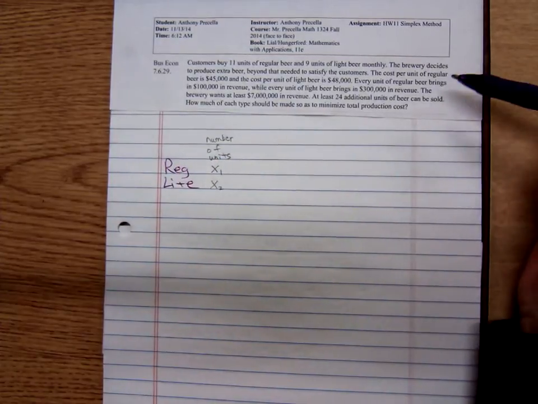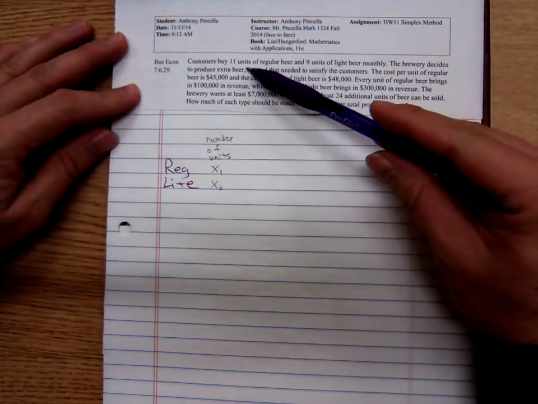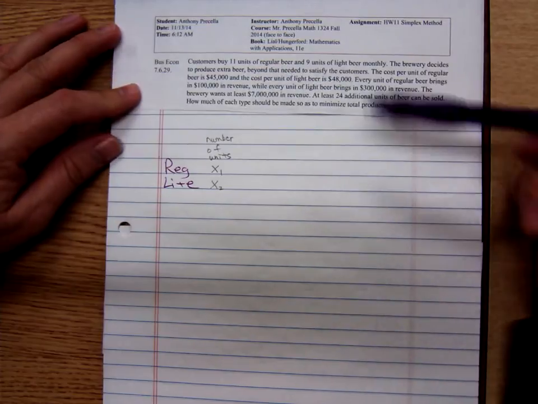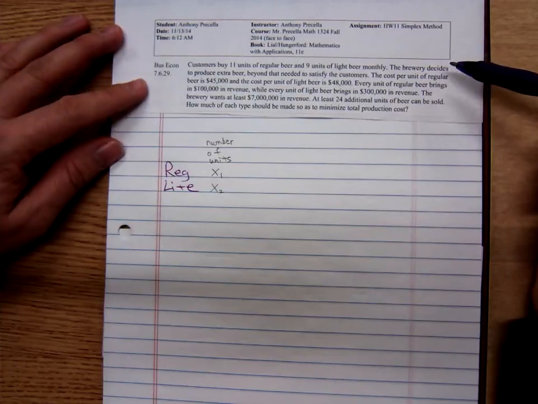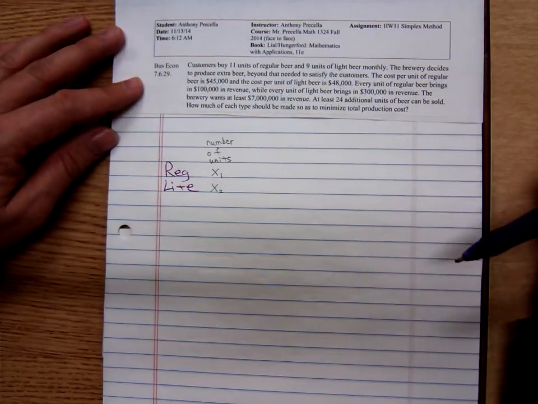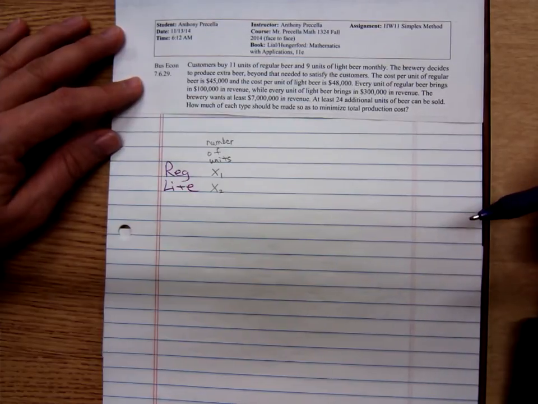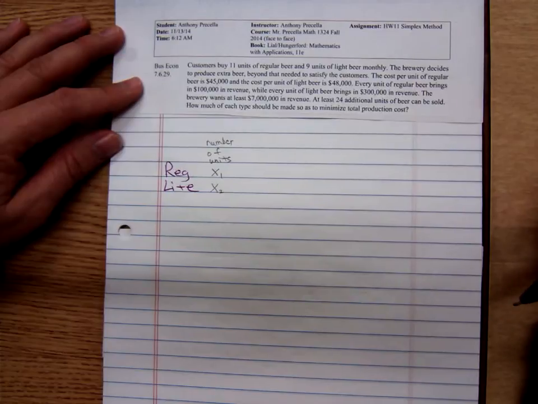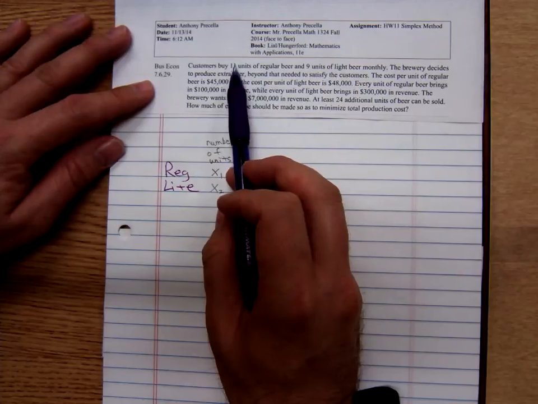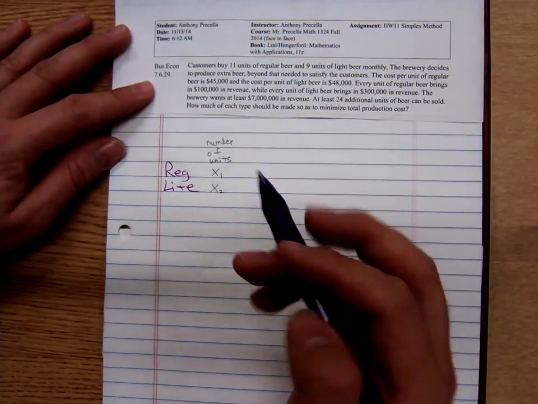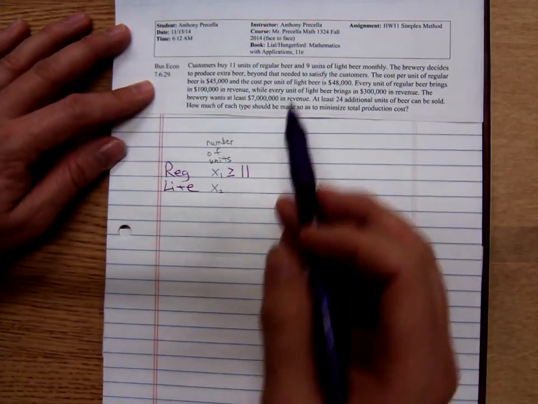From the very beginning I see something. Customers buy 11 units of regular beer and 9 units of light beer. They're going to produce extra beer. This brewery is going to make more than just the 11 and 9 units that they need. They think they can get some new customers. They're going to make more beer than they really need to sell to these new customers. But we know that no matter what they make, they need 11 units of regular beer. So X sub 1 must be greater than or equal to 11. X sub 2 must be greater than or equal to 9.